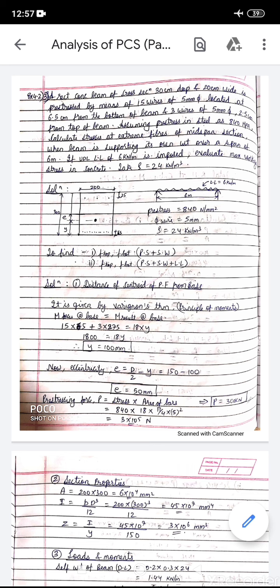So let us go to the solution part now. The first step is to find the distance of the centroid of the pre-stressing force from the base. It is given by Varignon's theorem, that is the principle of moments. Moment of forces at the base is equal to moment of resultant at the base, which gives you 15 into 65. 15 is the total number of wires and it is at a distance of 65 from the bottom, plus 3, the number of wires at a distance from the bottom of 275, that is 300 minus 25, is equal to the moment of resultant, which is the total number of wires, 15 plus 3, 18, into y, the distance which we want to find out.